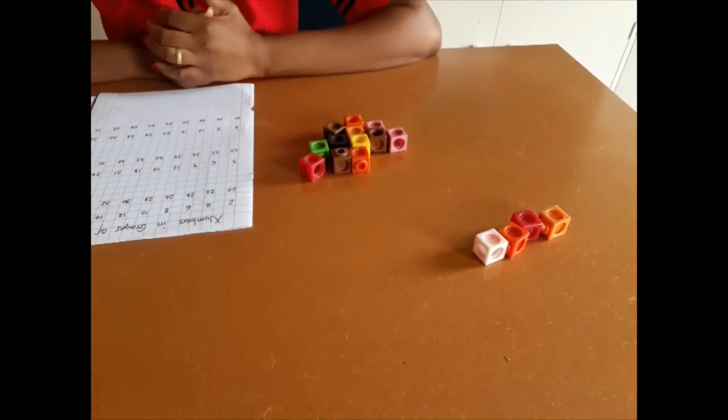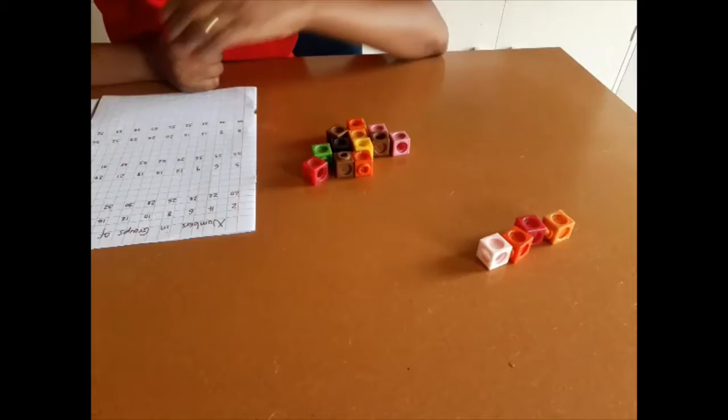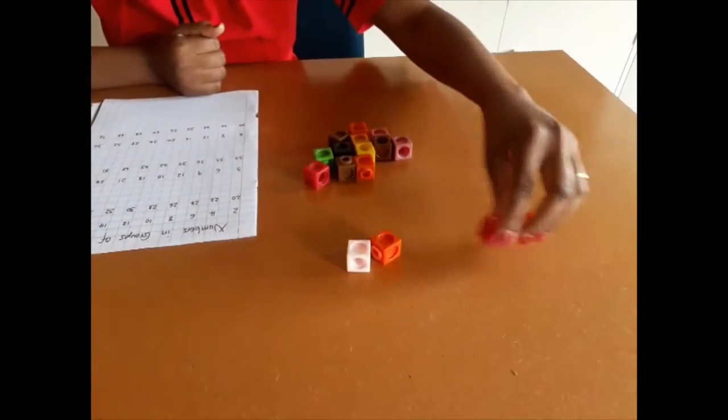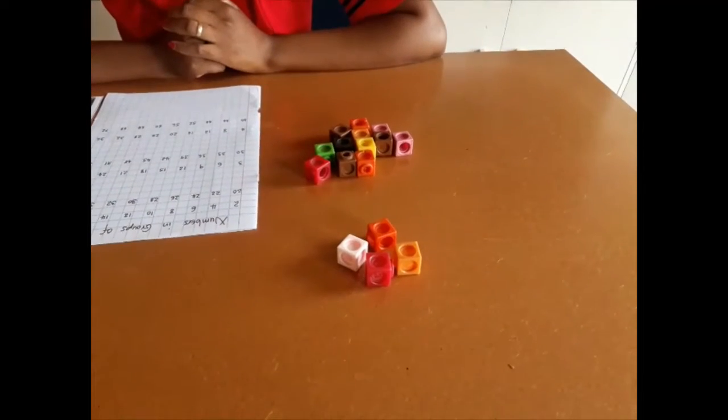So like I said, multiplying, you make lots of. So this time, we're making lots of 2's. 2's that are bringing us 4. 1, 2, 3, 4. I hope it makes sense.